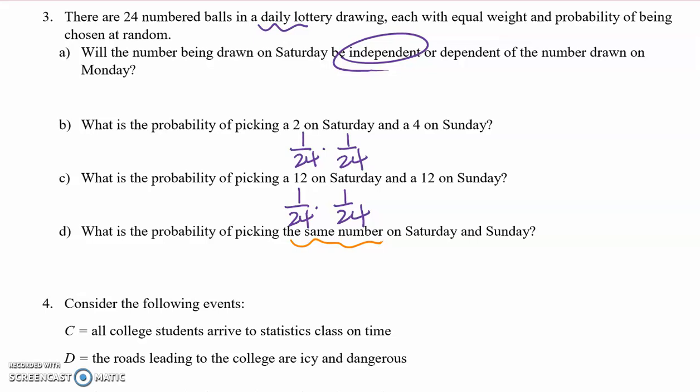So there's two different ways to approach this. You could say pick a 2 and then pick another 2. But then that could happen for all 24 numbers. And so in the end, this ends up just being 1 out of 24 is the probability.